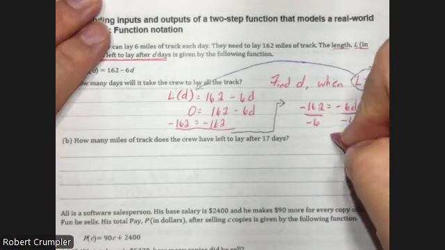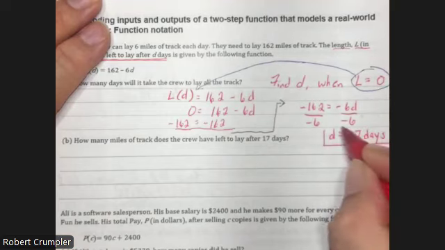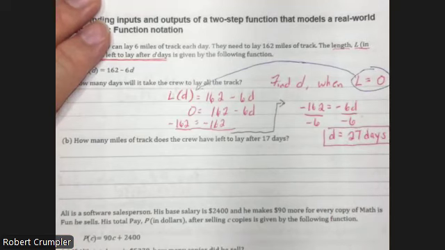We find in this case that D, the number of days, is going to equal 27. And of course, as always, don't forget your units. So our result in this case would be 27 days.